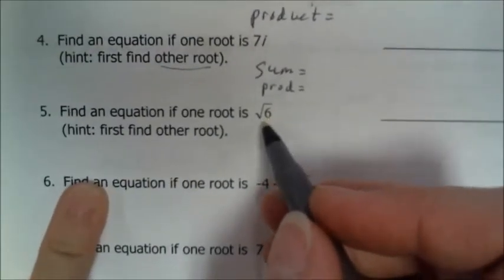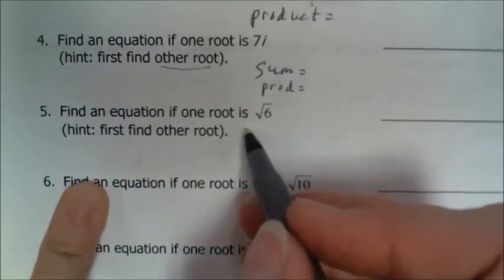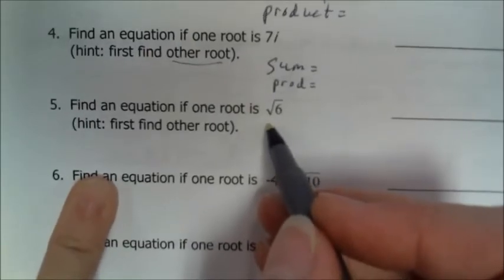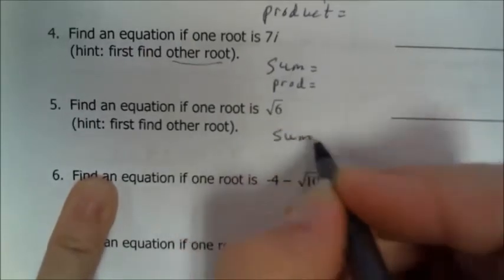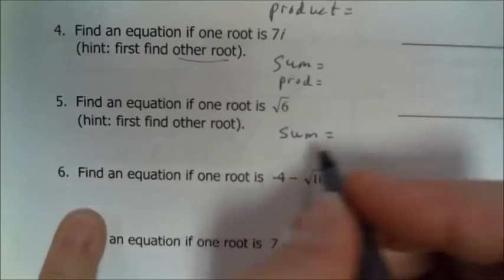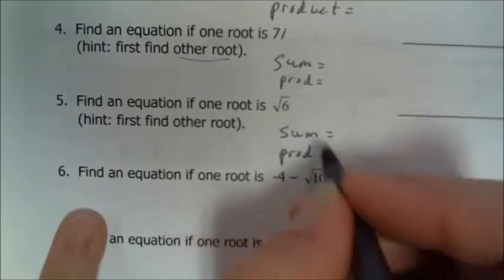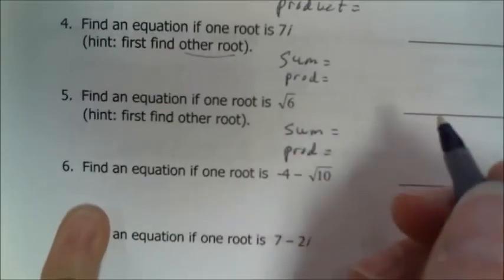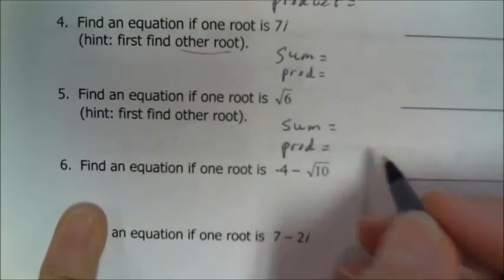Well, if one root is the square root of 6, the other root's got to be negative square root of 6, right? So then you figure out what the sum is. Square root of 6 plus negative square root of 6, 0. Okay, and the product, negative square root of 6 times positive square root of 6. That would just be negative 6.